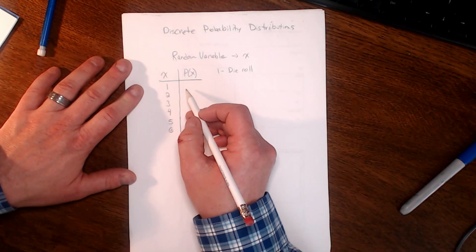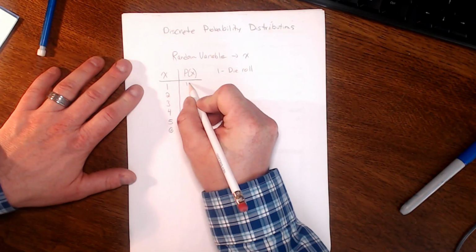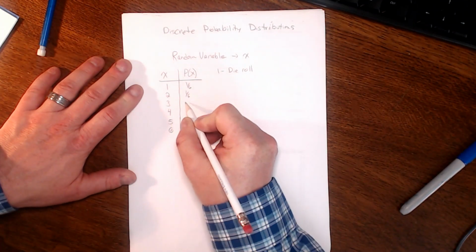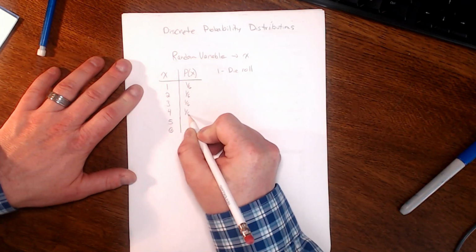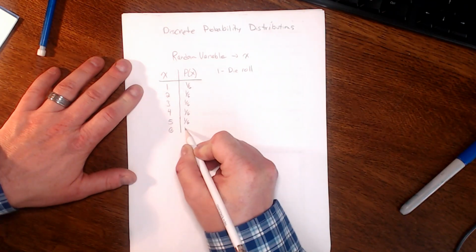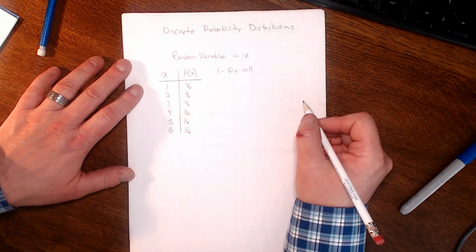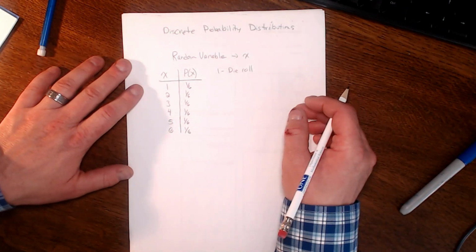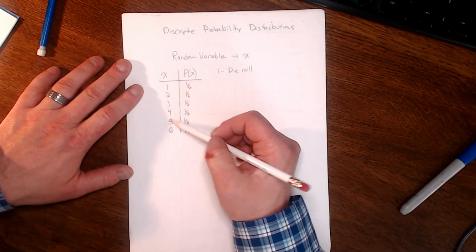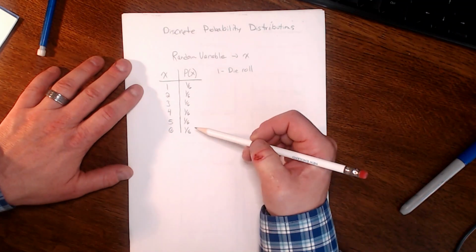Now here we're going to list their corresponding probabilities: 1/6, 1/6, 1/6, 1/6, 1/6, and 1/6. So here you go. You have a discrete probability distribution. You have your random variables here and your corresponding probabilities here.